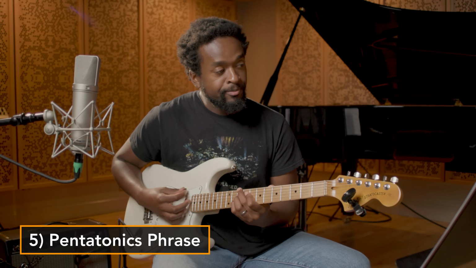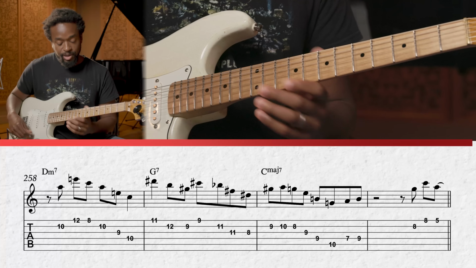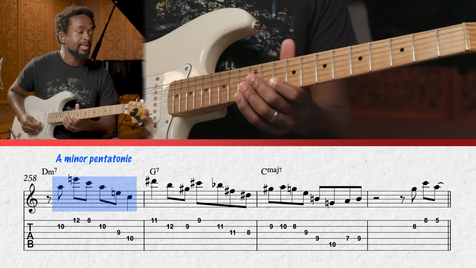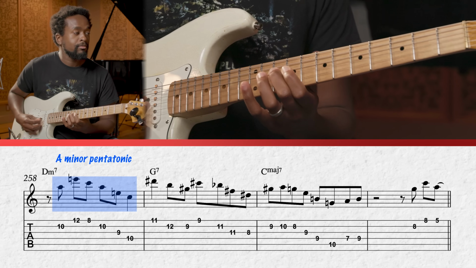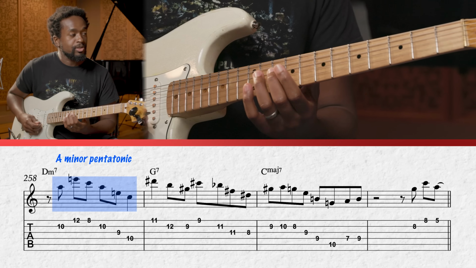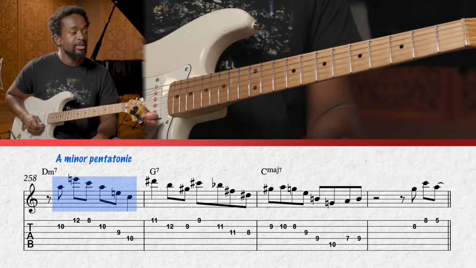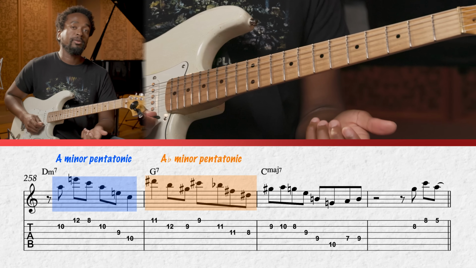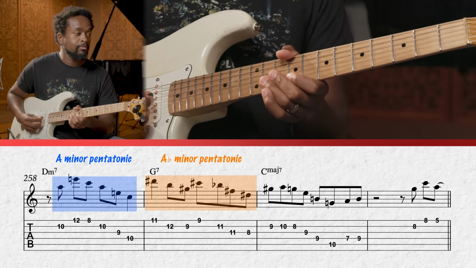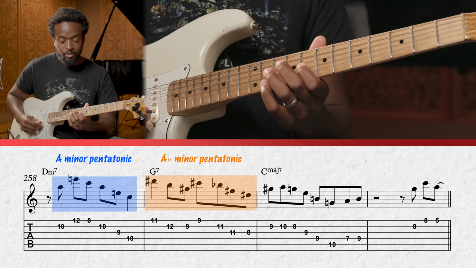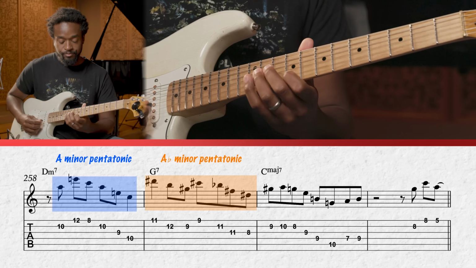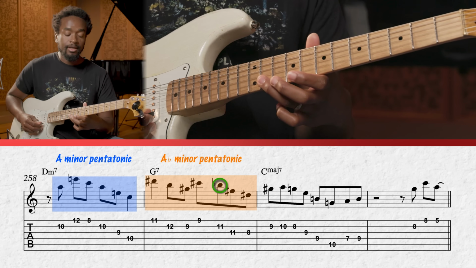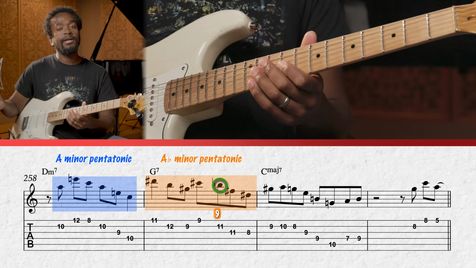So on our first post bop line, we have again D minor 7, G7, C major 7. Over D minor 7, we're going to be using an A minor pentatonic scale, right? So just kind of mixing and matching the intervals of that scale. And then on G7, we have the use of A flat minor pentatonic, right? With the exception of one note, that B flat, that's going to be like the ninth of that implied A flat minor.